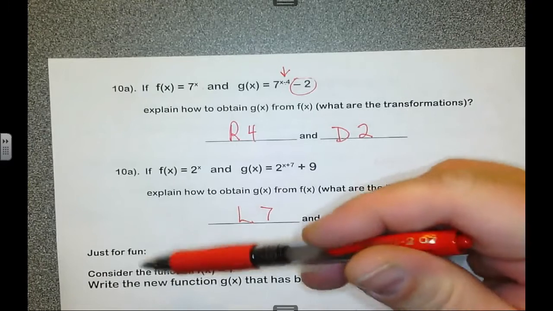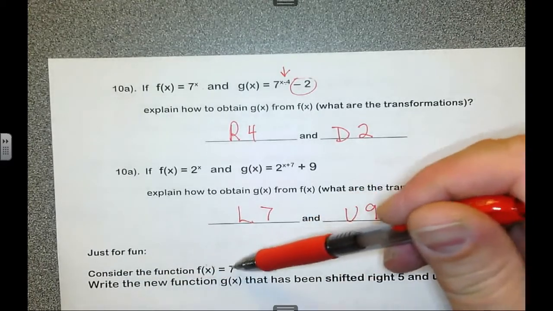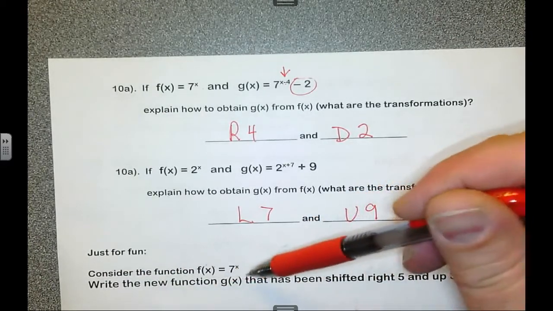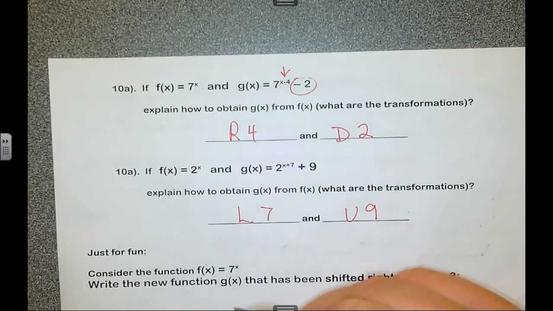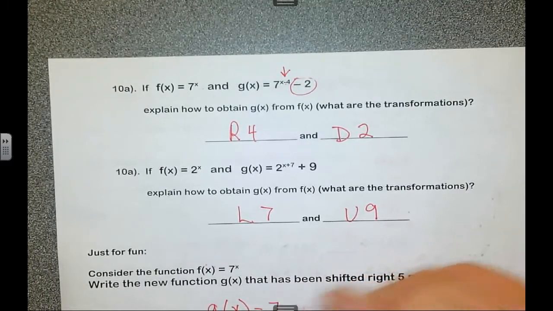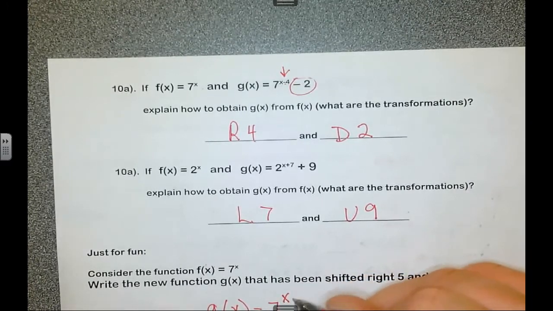9C. Consider the function f of x equals 7 to the x. Write the new function g of x that has been shifted right 5. Shift right 5, so opposite sign, and up.